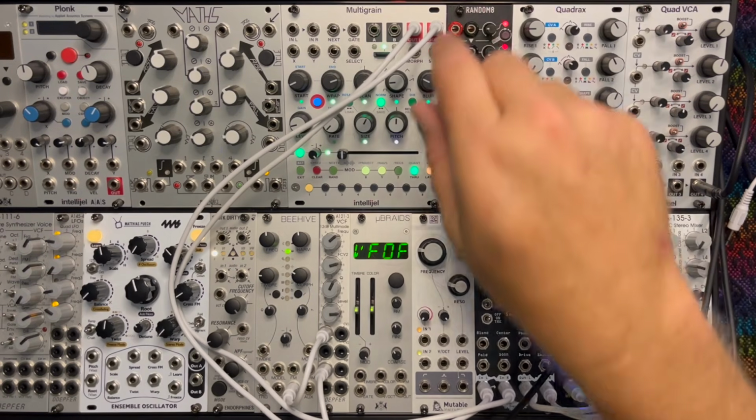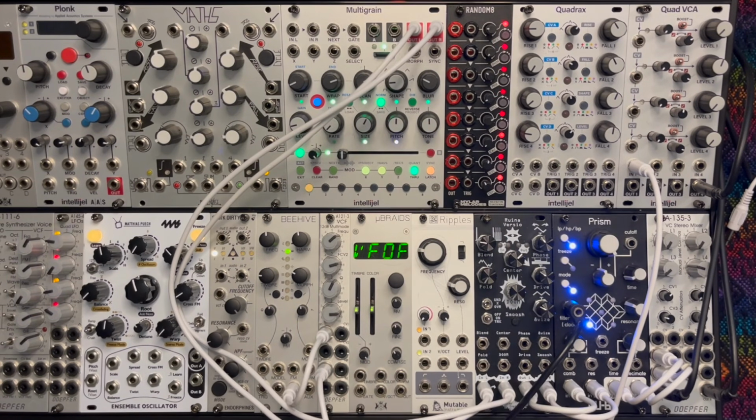All right, so I have the Random 8, Multigrain, and Beehive here. This is a sick trigger feedback patch. It's really cool, so let's just get into it.